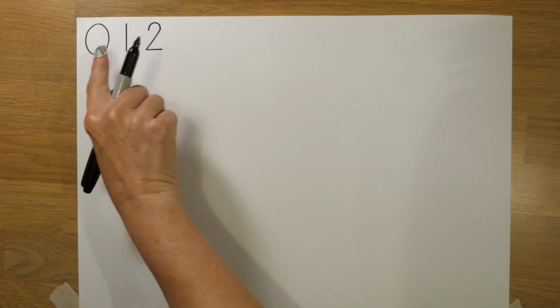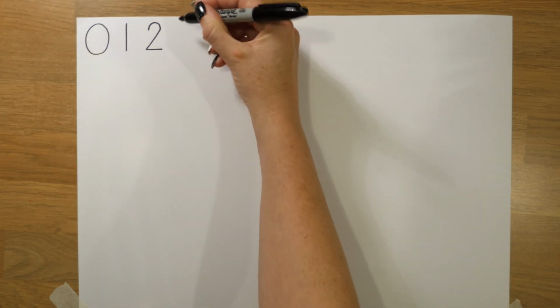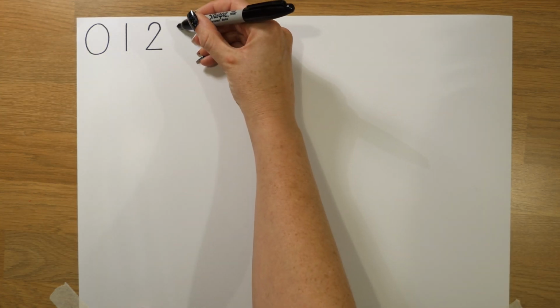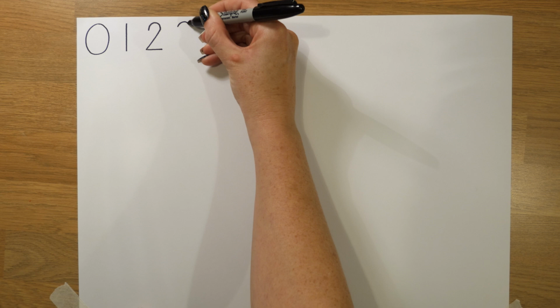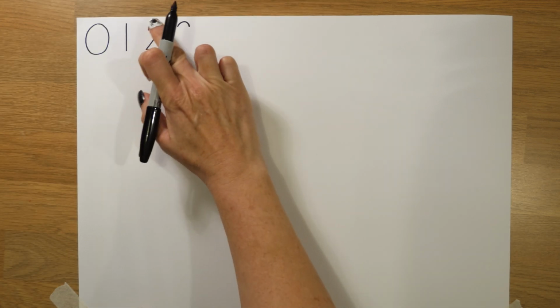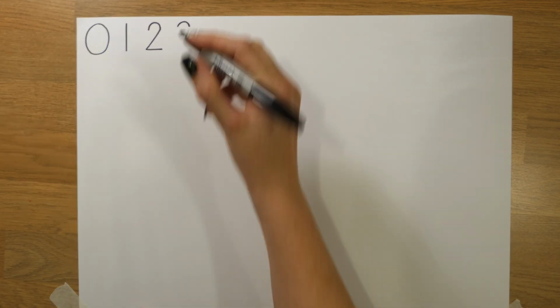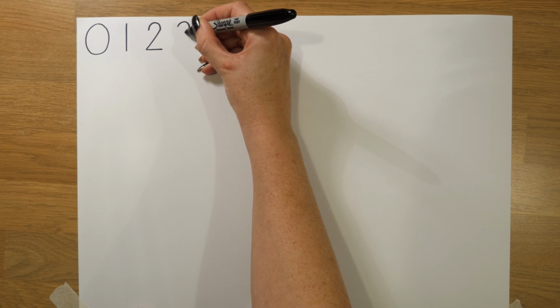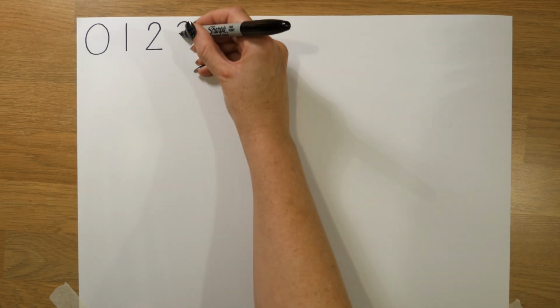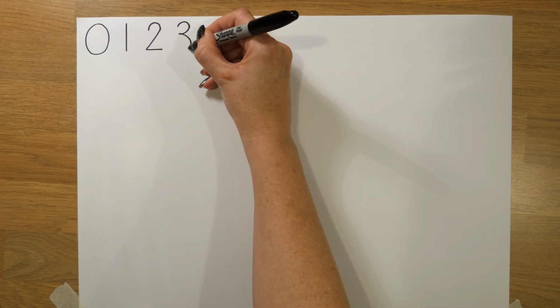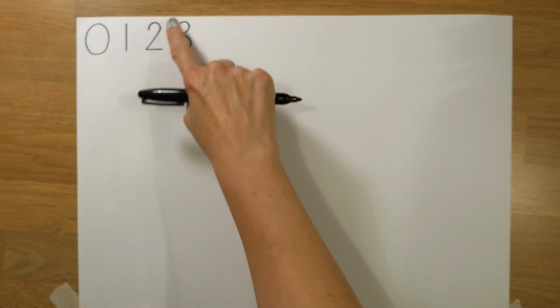The next number, 0, 1, 2, is number 3. It's the next biggest. So I'm going to start off the same way as the number 2, with that little curved, that little sad face, but I'm going to turn it into a bump. And then I'm going to turn it into a bump that goes the other way. So this one is made up of lots of curves.